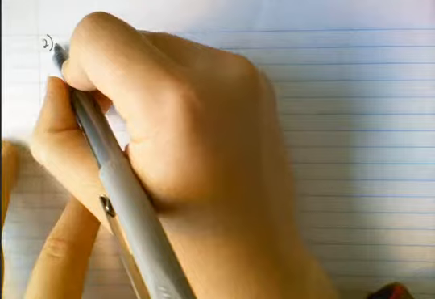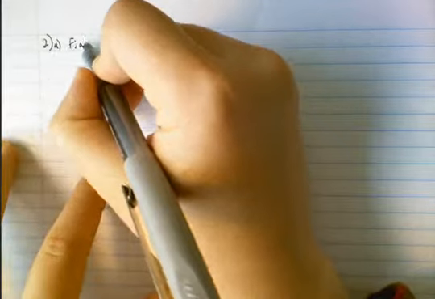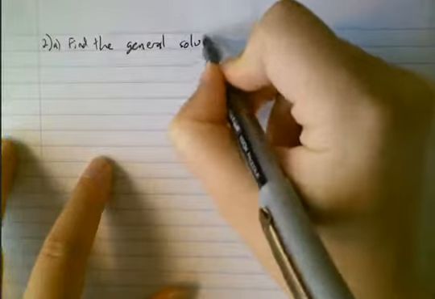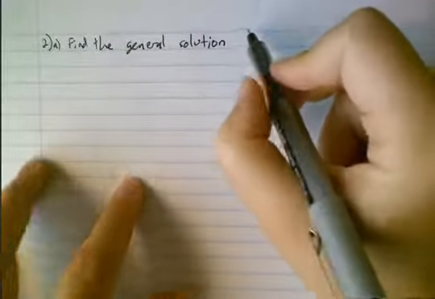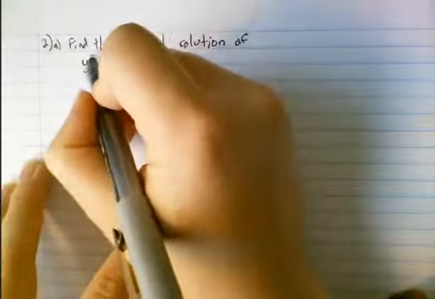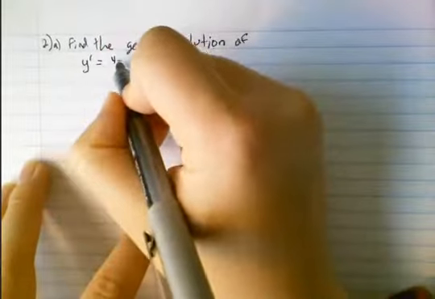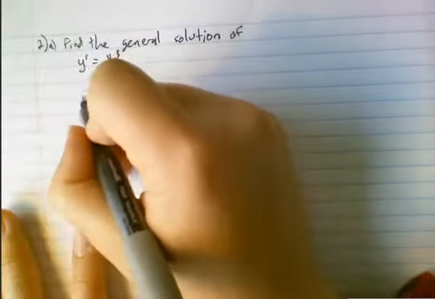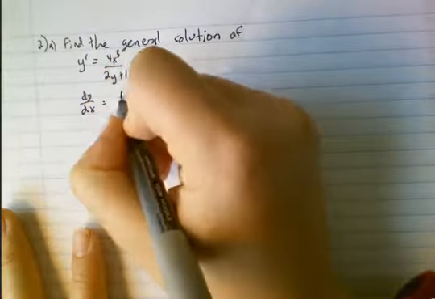How about this one? For starters, let's find the general solution of y prime equals 4x cubed over 2y plus 1. Remember, the first thing we want to do is write it in dy/dx form.